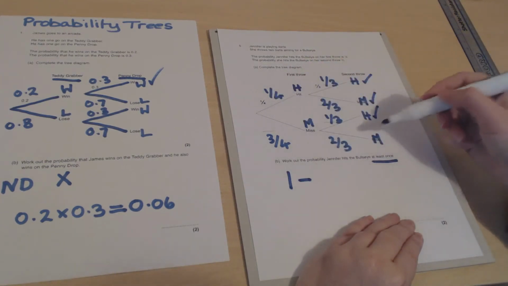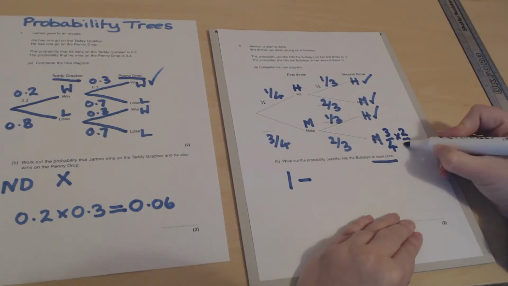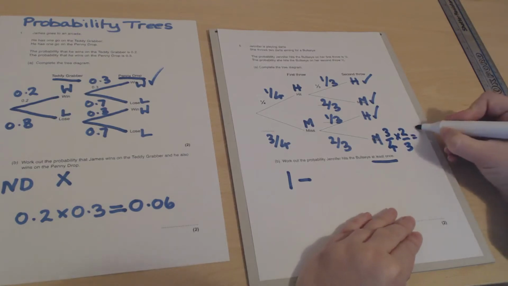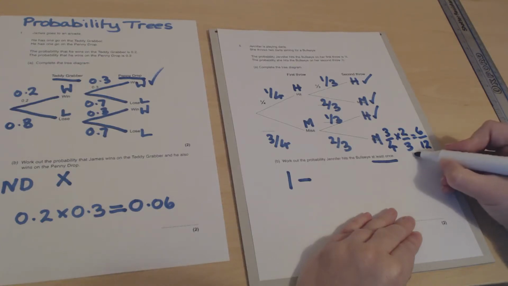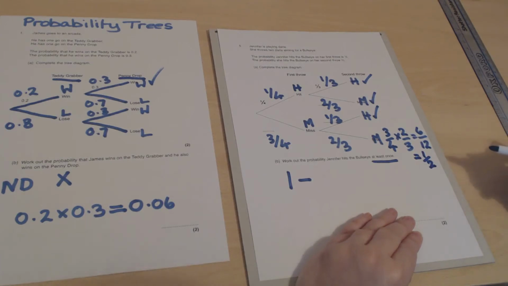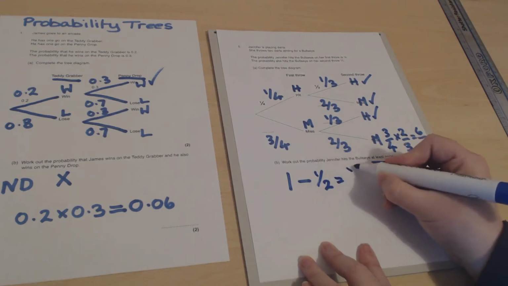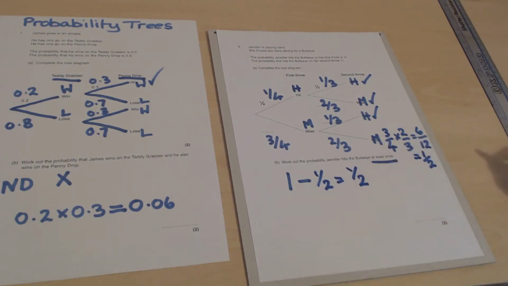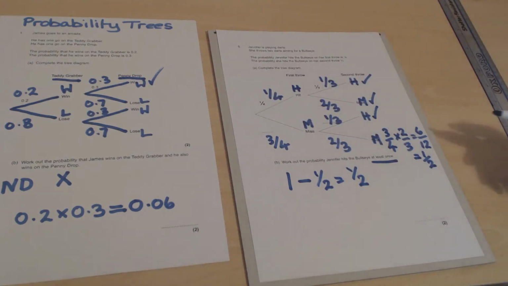So what would we get here? We'd get 3/4 times 2/3, and that gives us 6 over 12. And you can simplify that one this time. So that 6 over 12, hopefully you can see, is the same as 1/2. Okay, so 1 minus 1/2 is 1/2. So the probability that she hits the bullseye at least once is 1/2. So just remember that shortcut. It just saves you multiplying all these other branches and adding them together.